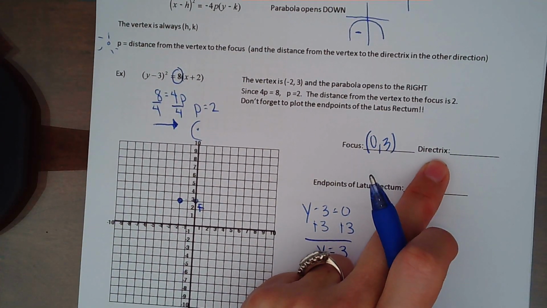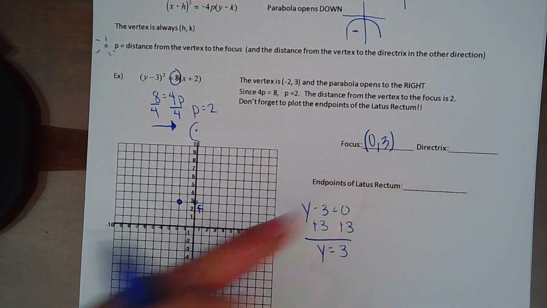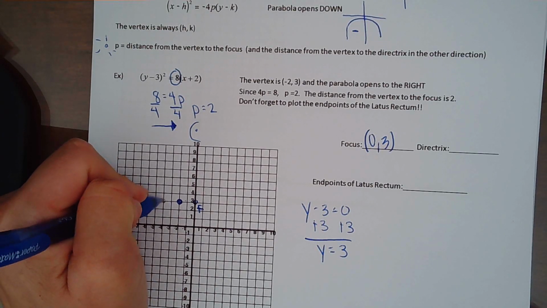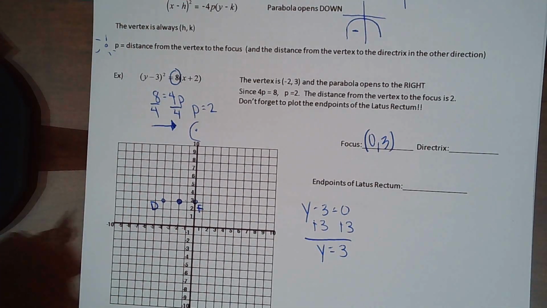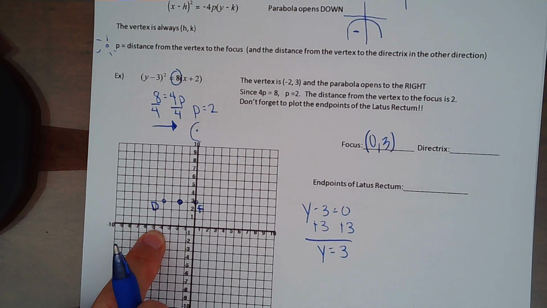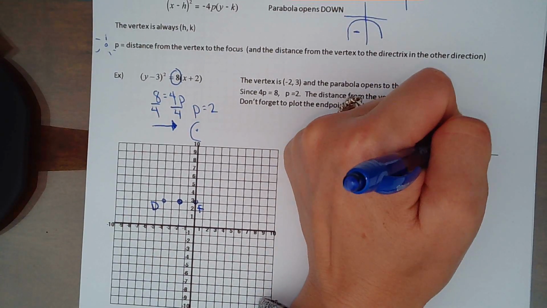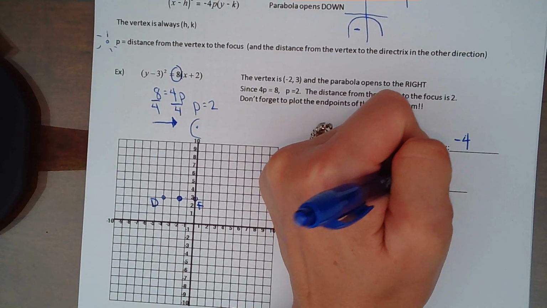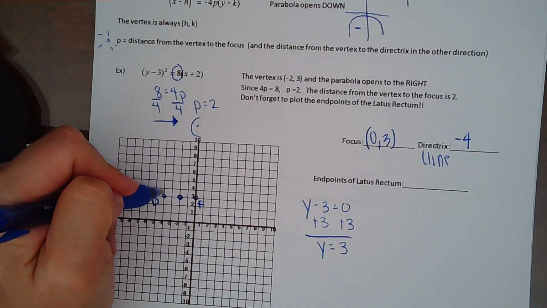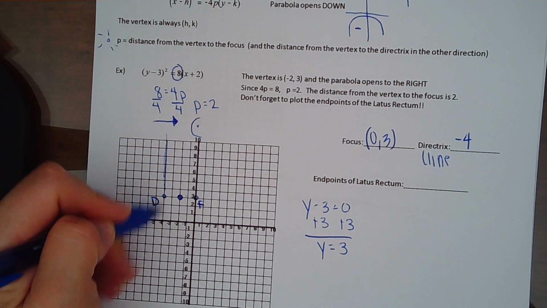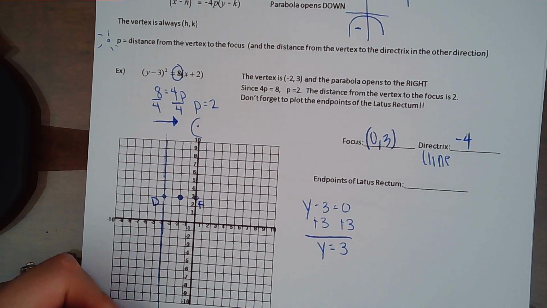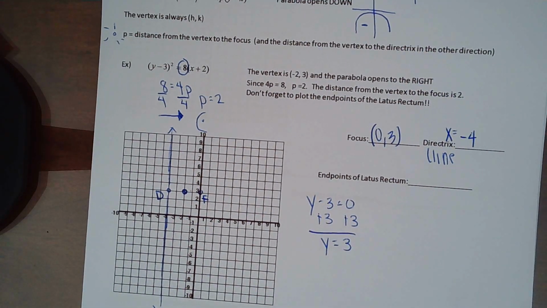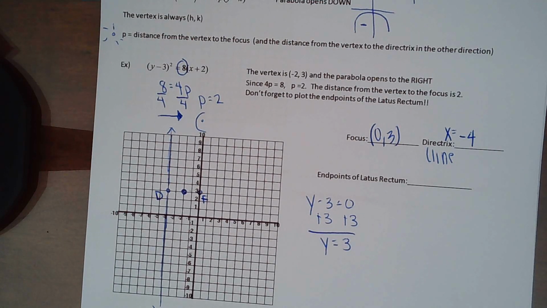And then I'm going to look to see what my directrix is. All right, so my directrix, I'm going to move over 2 places. So 1, 2. And this is going to be my directrix. And if I look to that point, I see that it's a negative 4. And it's not a point. The directrix is a line. It's a line that is crossing through the x-axis. So your directrix is technically x equals negative 4.